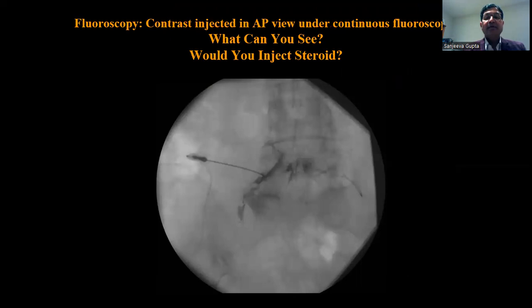Contrast injection in AP view under continuous fluoroscopy. What can you see? As I've already said, you can see a vascular spread. Would you inject steroids? I've already said that non-particulate steroid may be injected after withdrawing the needle or going a bit deeper and confirming that the vascular spread has disappeared. But I would certainly not inject a particulate steroid once I've observed a vascular spread. Or look at alternative ways. Interlaminar epidural, a caudal epidural could be considered.